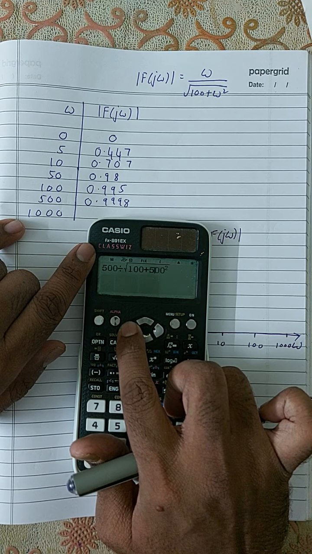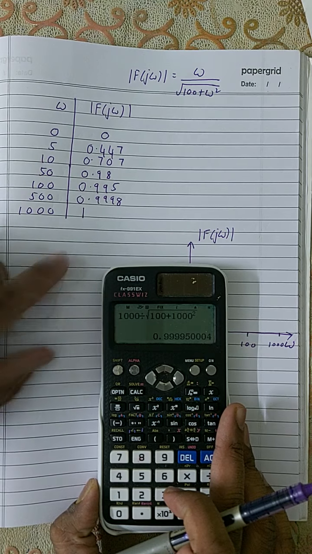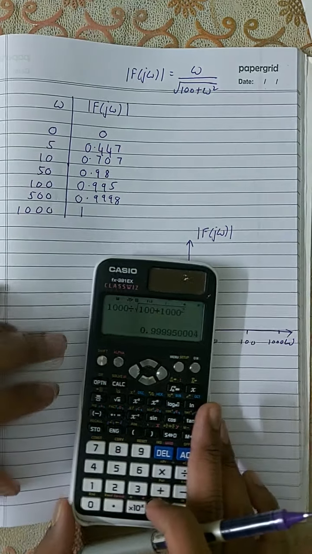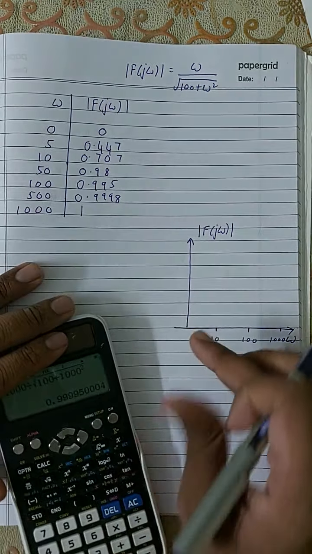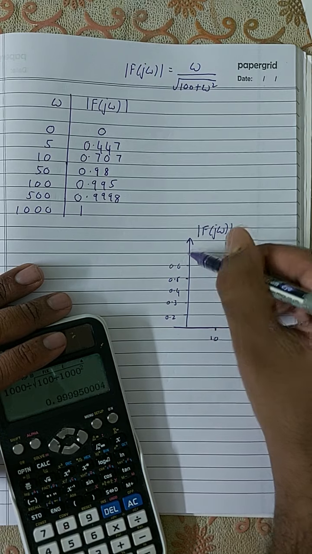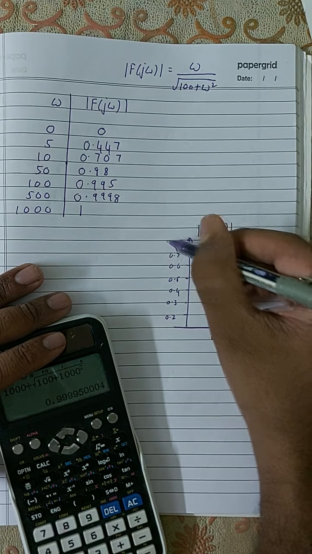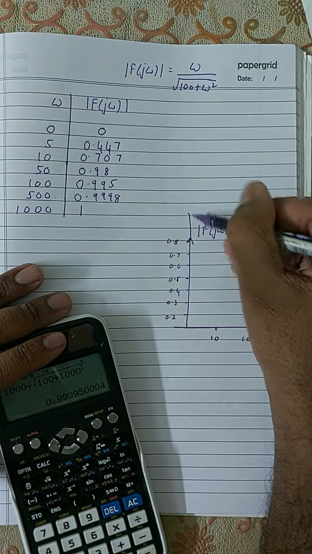Which means if you keep on increasing, the value becomes more and more closer to 1. Which means the maximum value is 1. If I have to draw the graph, it's easily understood. If this has to be 5, so 5 means 0.447. I'm going to mark it like this. Let this be 0.2, 0.3, 0.4, 0.5, 0.6, 0.7, 0.8, and we increase the size of the graph. This is 0.9 and this is 1.